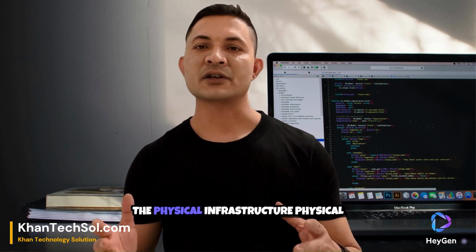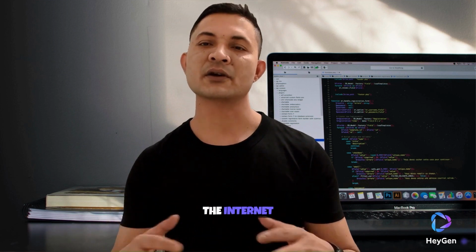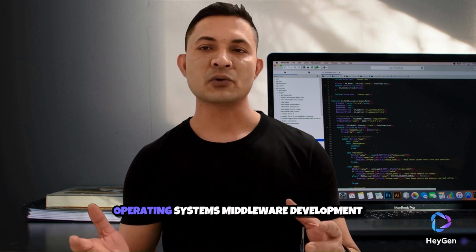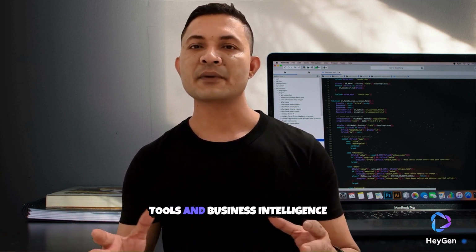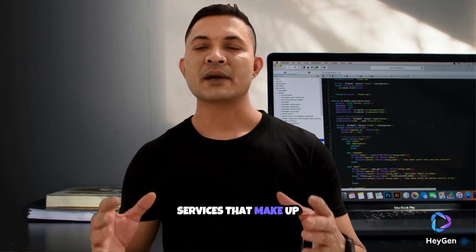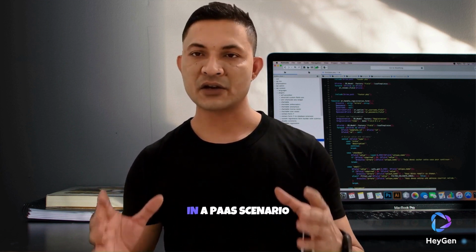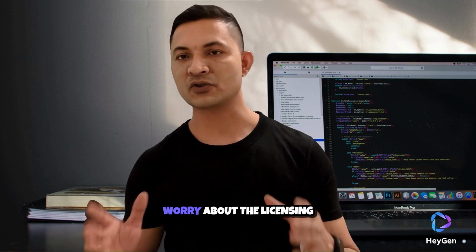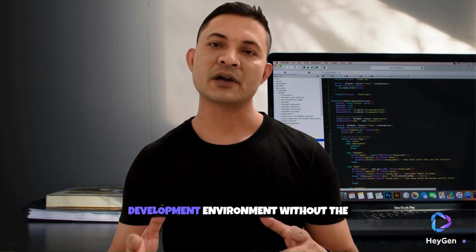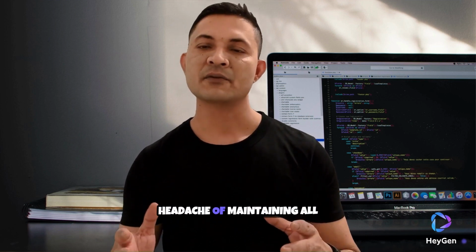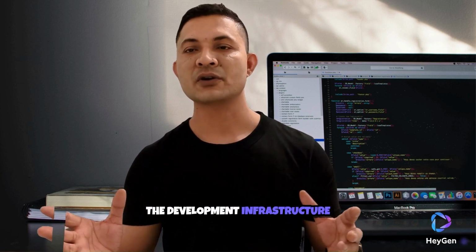In a PaaS environment, the cloud provider maintains the physical infrastructure, physical security, and connection to the internet. They also maintain the operating systems, middleware, development tools, and business intelligence services that make up cloud solutions. In a PaaS scenario, you don't have to worry about the licensing or patching for operating systems and databases. PaaS is well suited to provide a complete development environment without the headache of maintaining all the development infrastructure.